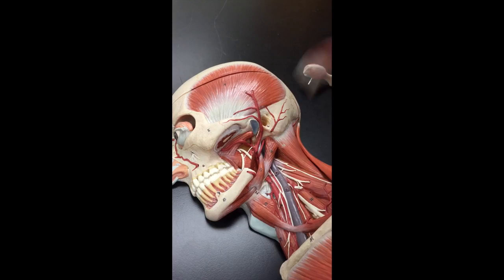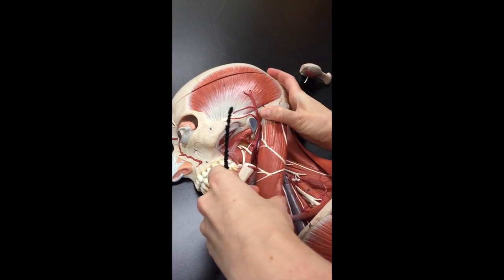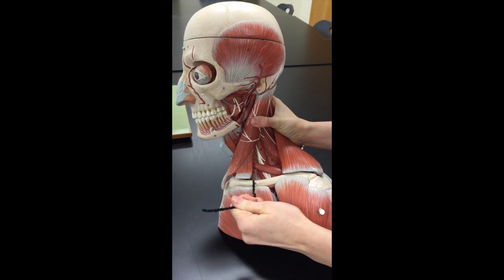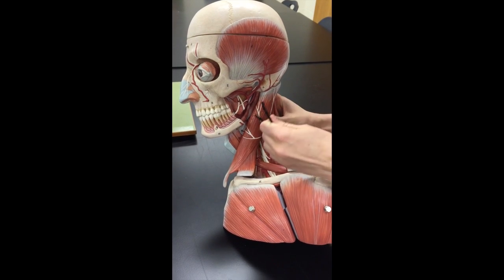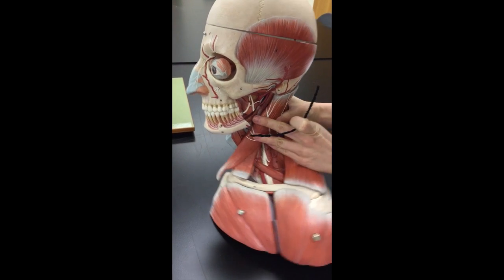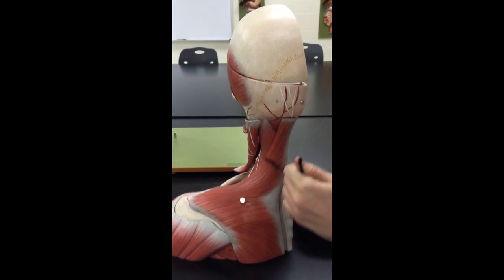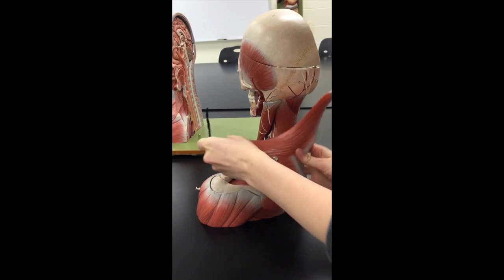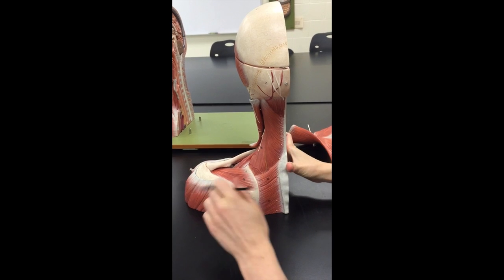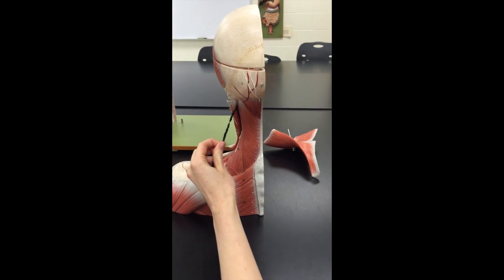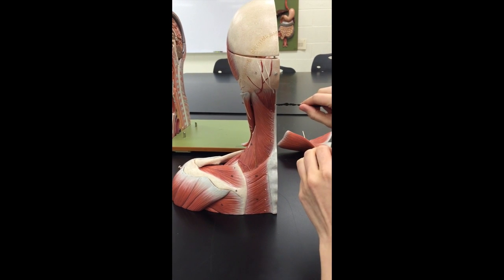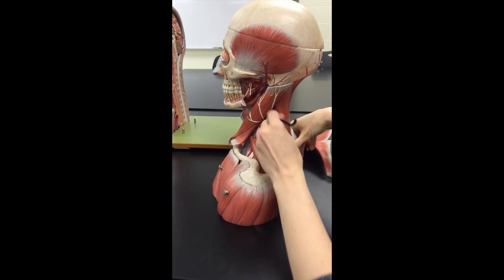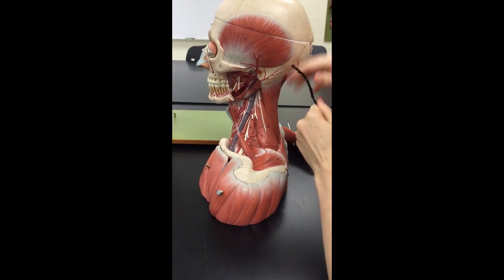So this big muscle that I just took off here, this is your sternocleidomastoid. So sternum, right? Clavicle, and then mastoid process, sternocleidomastoid. If I turn this guy around, this big muscle covering all of this is your trapezius. Then you can take it off. You can see splenius capitis here, so coming up here, splenius capitis, and then semispinalis capitis. You can also see your levator scapula, levator scapulae here.